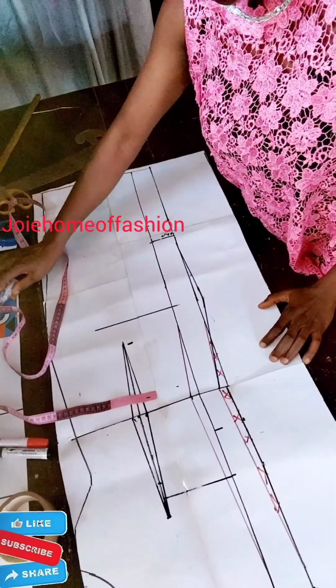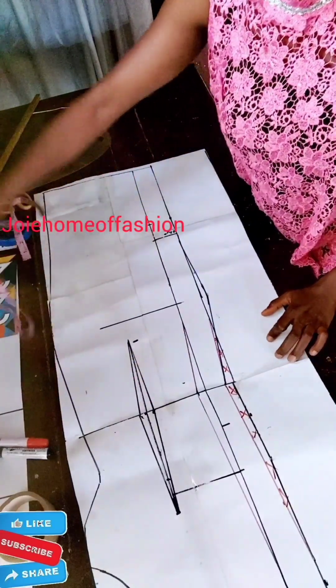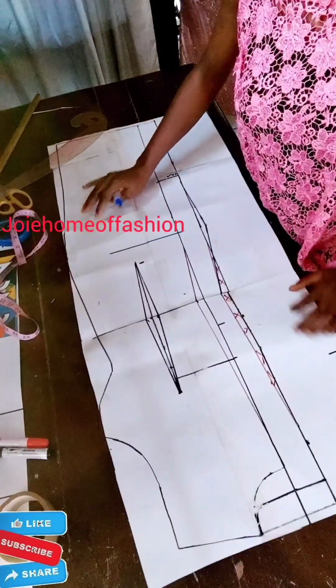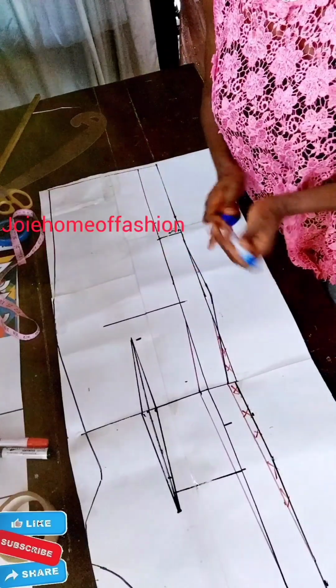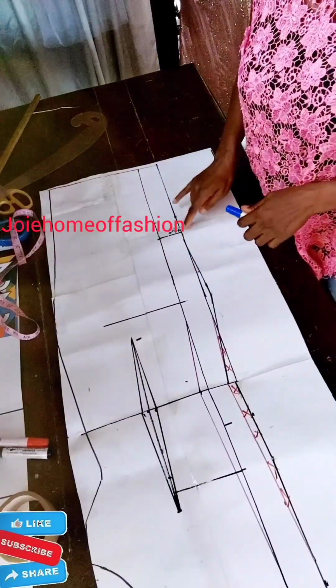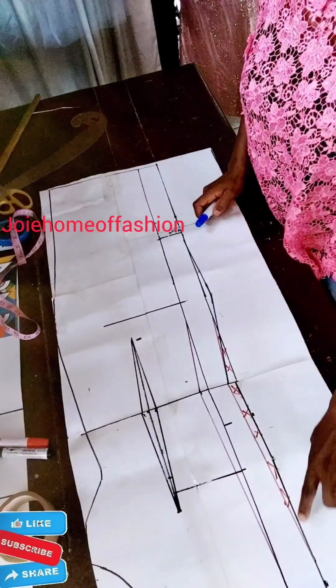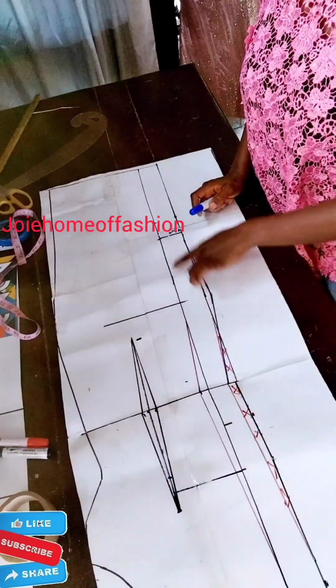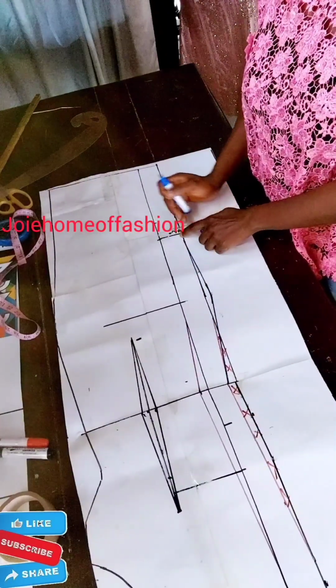Now this is all for the back. Now what we're going to do, now this is your flap. Remember, by the time you sew your dress, the zipper is going to be stopping here. Then this is for the flap.